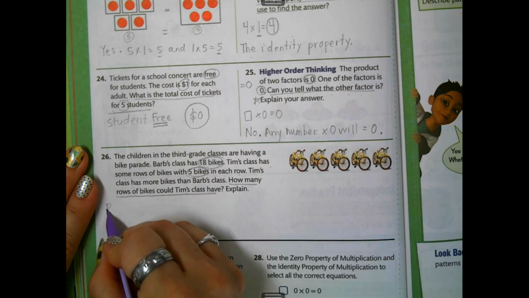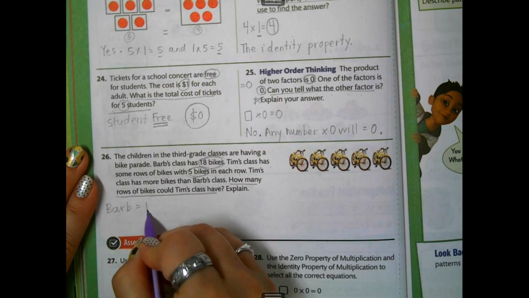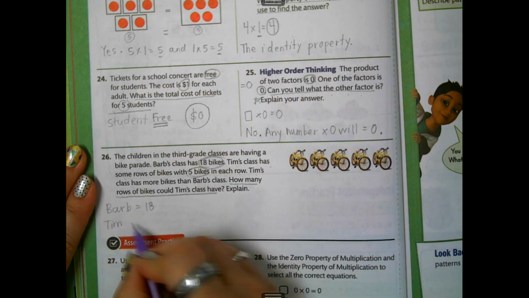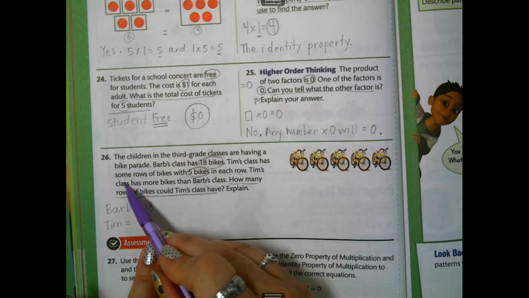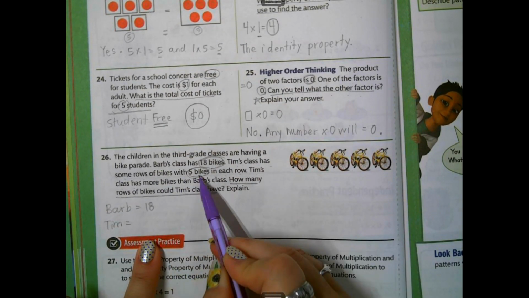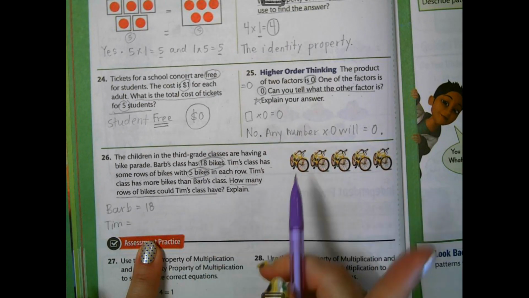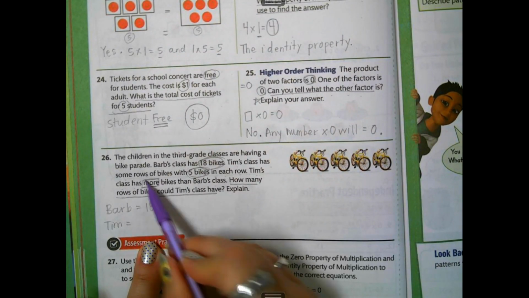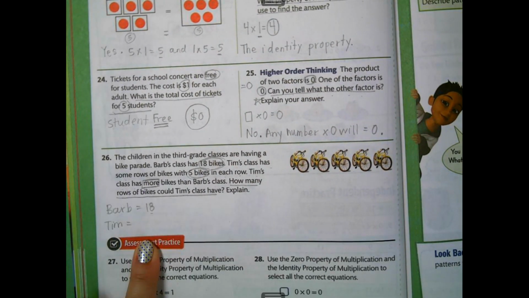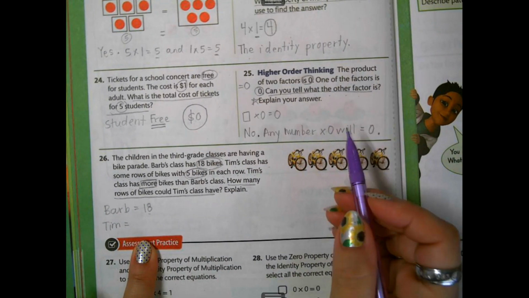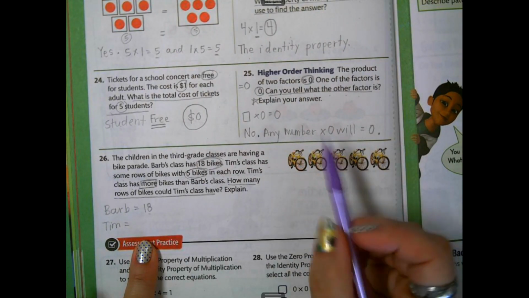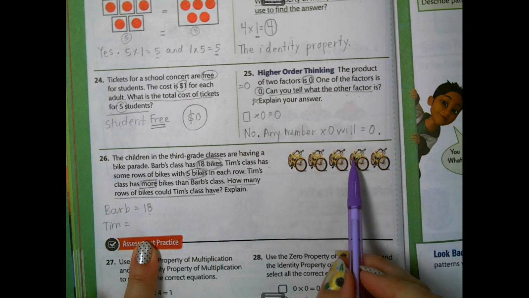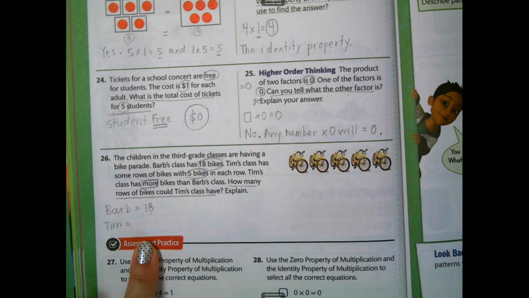So we know that Barb's class has 18 bikes. We know that Tim's has some rows of bikes with 5 bikes in each row. The other thing we know is Tim's class has more. So it has to be more than 18. So how many rows could they possibly have? We've got 1, 2, 3, 4, 5 in our picture here. So that shows 5 in a row.